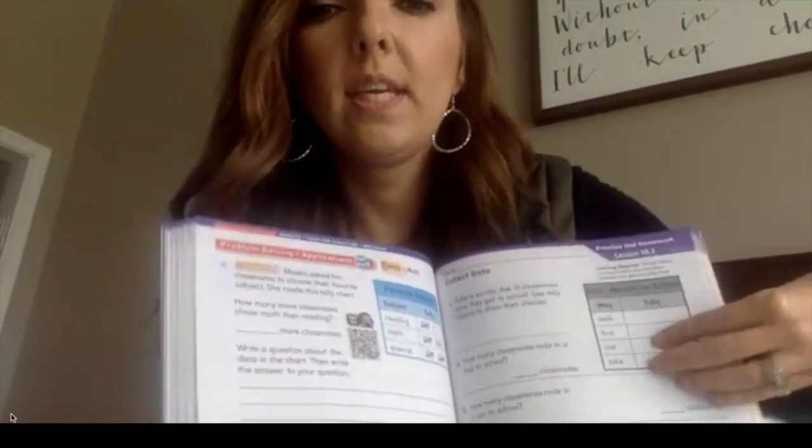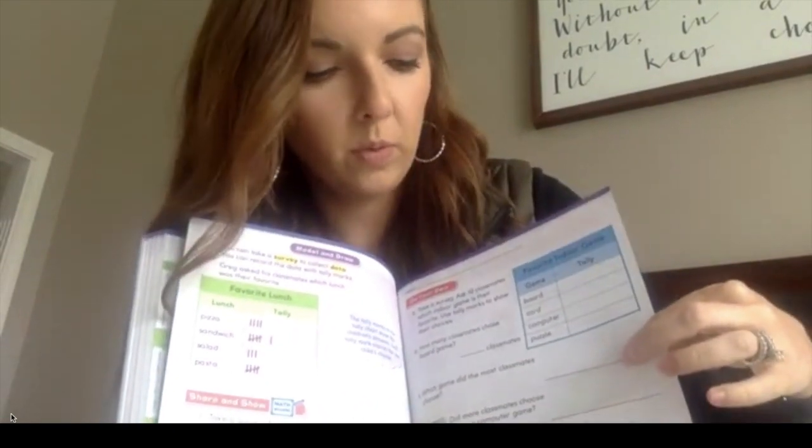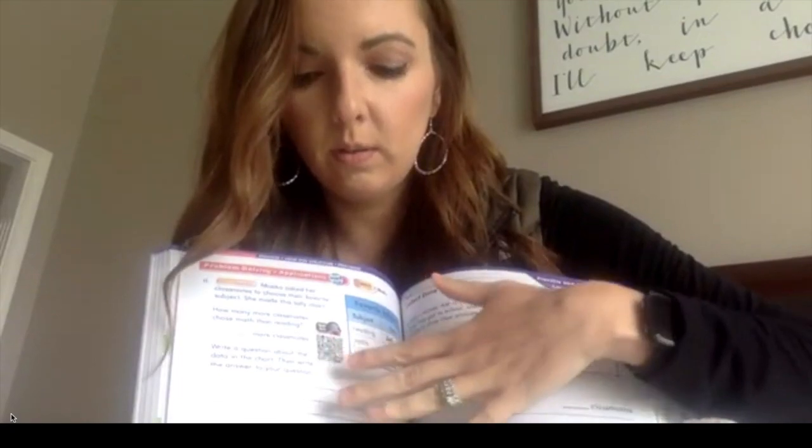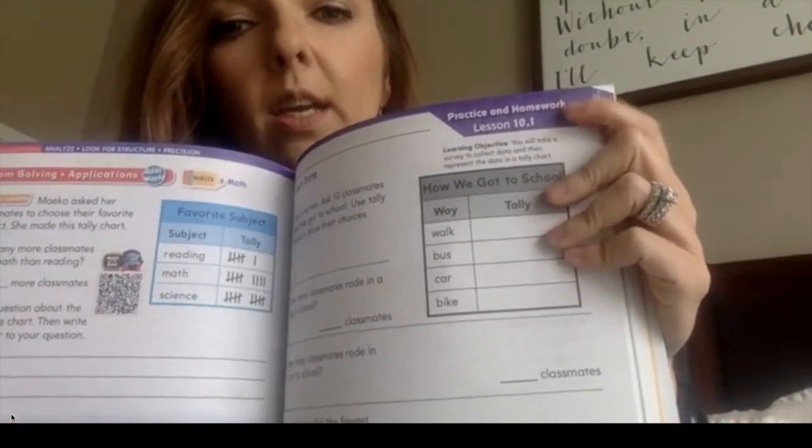These pages, 10.1, these are those example pages. These are what we would have normally done in class. Like I said earlier, you don't have to do those, but that is an option for you, and it has a lot of examples in there of how to solve the problem. The only thing you are going to be bringing back to me is this practice and homework page.